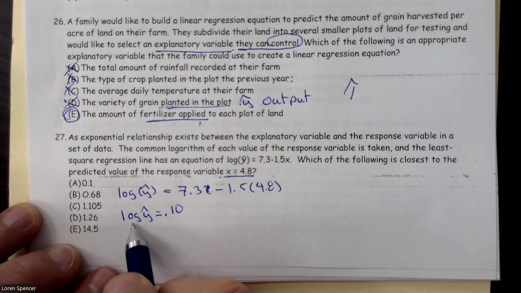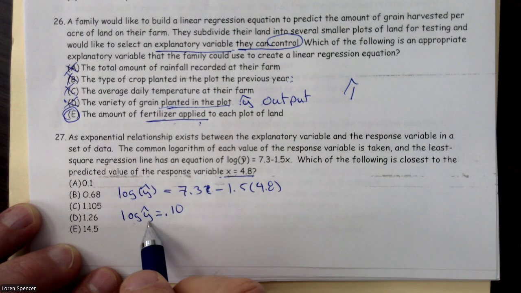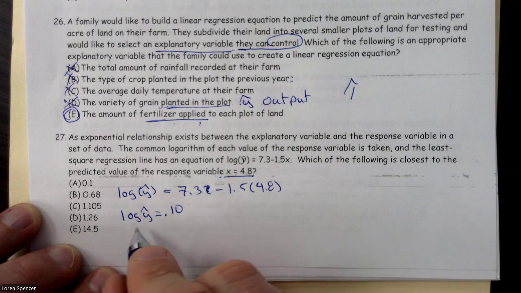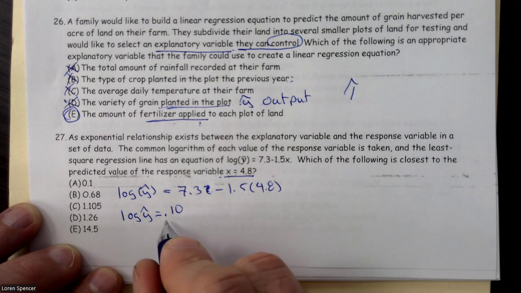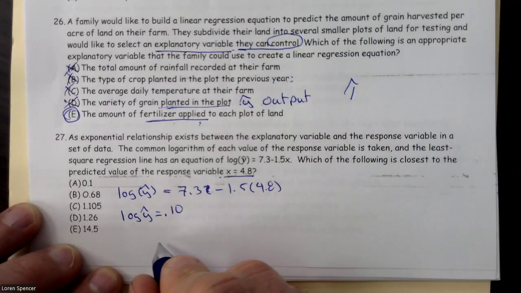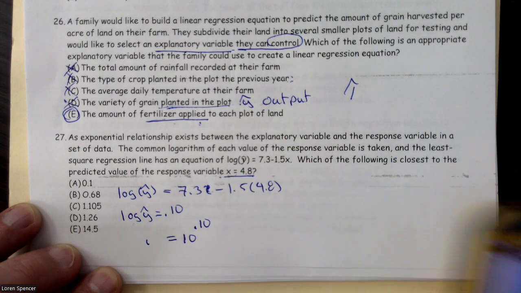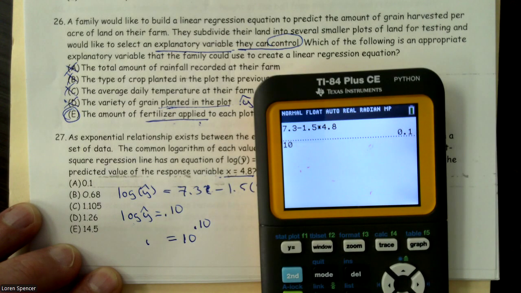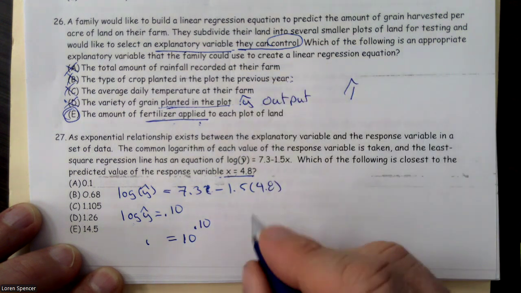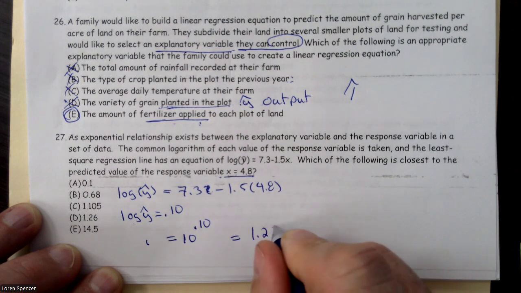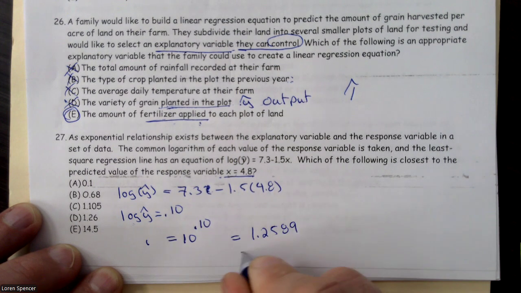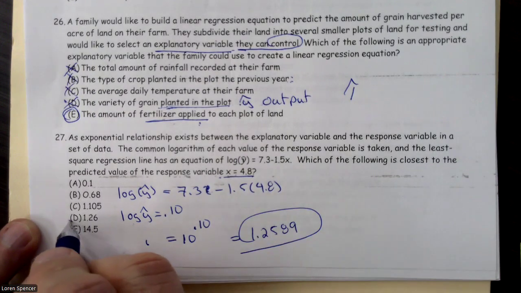But that's not what I want. I don't want the log of y hat. I want y hat. Well, to do that, I can undo everything by taking 10, and it'll always be 10 because it's a common logarithm, and raising it to the 0.1. So let's do that. 10 raised to the 0.1 power, and we get 1.2589. And my closest answer to that is D, which is 1.26.